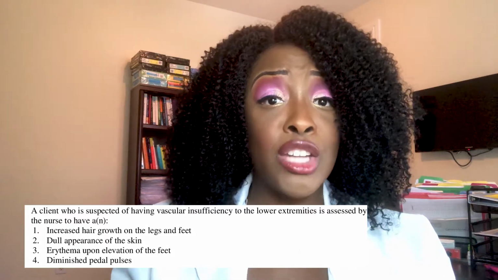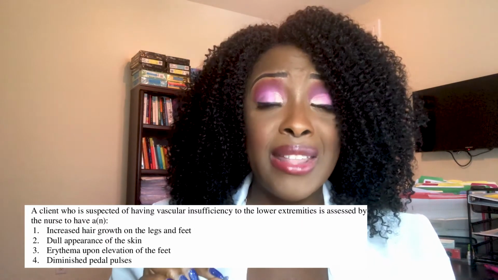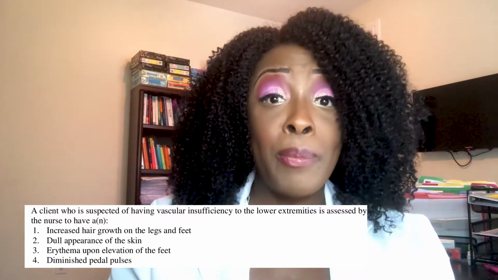Okay. Number 2, dull appearance of the skin. No, actually, if the patient has decreased circulation in their lower extremity, you're going to see that skin is going to look shiny. It's going to have a shiny look, not dull. It's going to look shiny, or it might look pale, right? Because of the decreased blood flow.